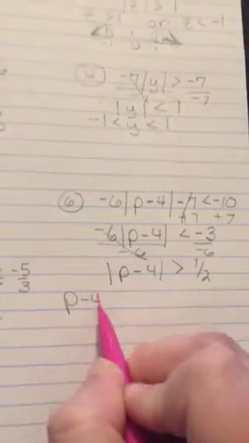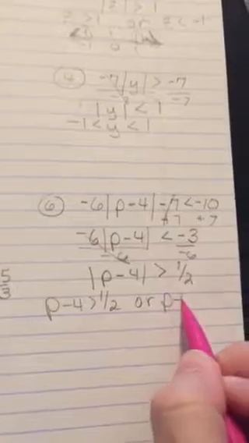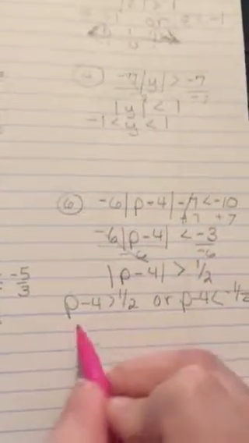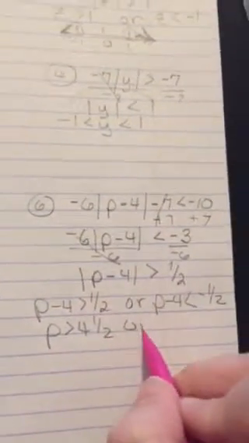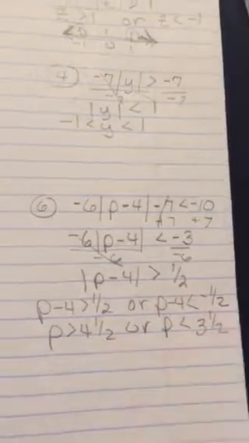Now this is a greater than, so this is the two separate cases. Drop the bars, or drop the bars, change direction, and change sign. Now add your 4 to both sides. And here you're going to add your 4 to both sides as well. And then we're done.